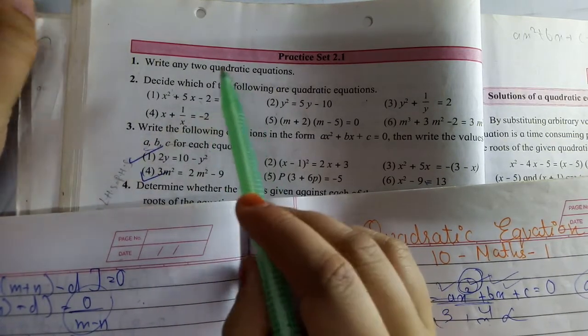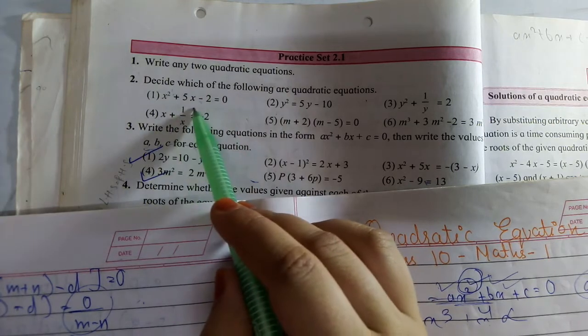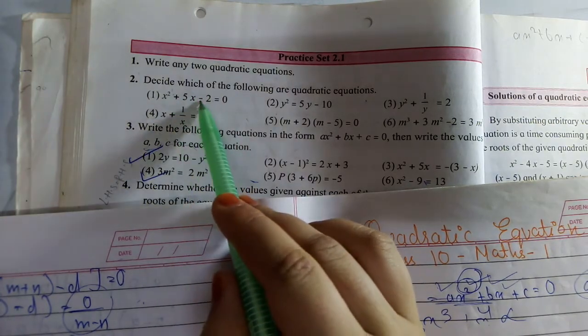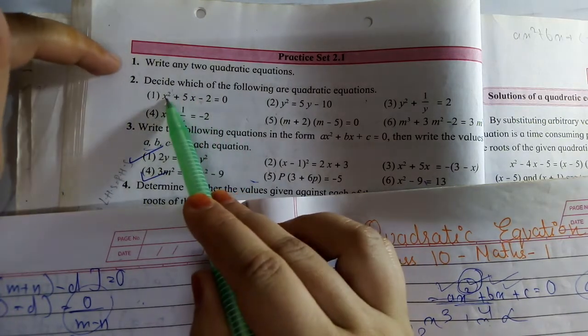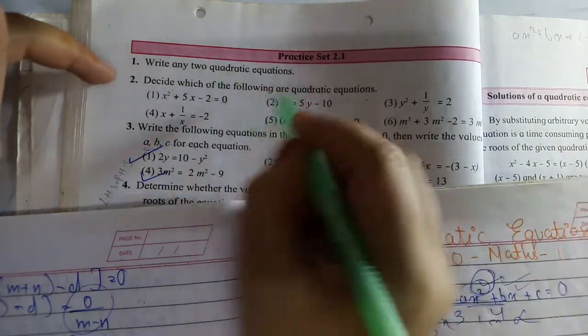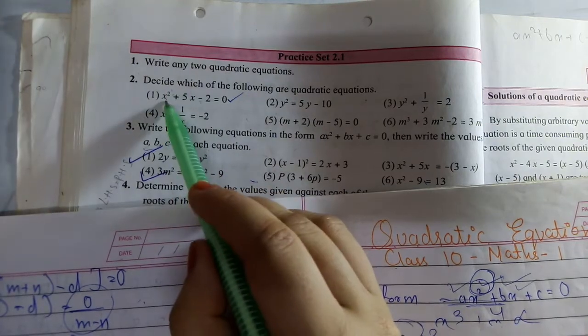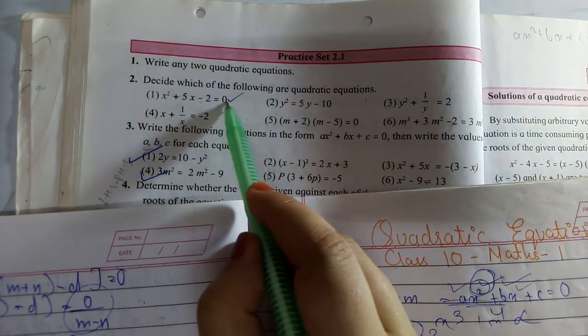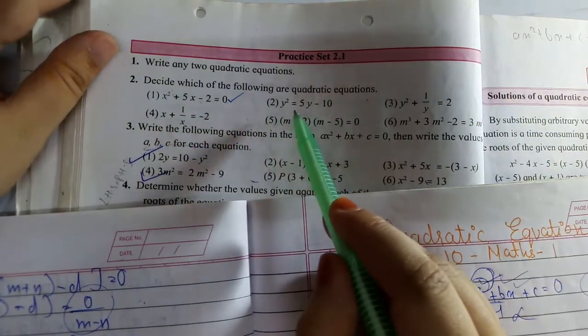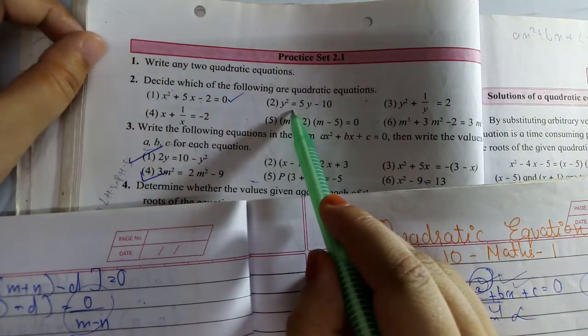This is a quadratic equation because the maximum degree of the variable is 2. And the second is also a quadratic equation.